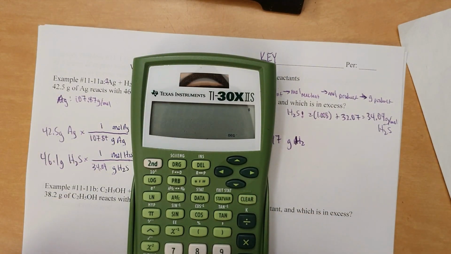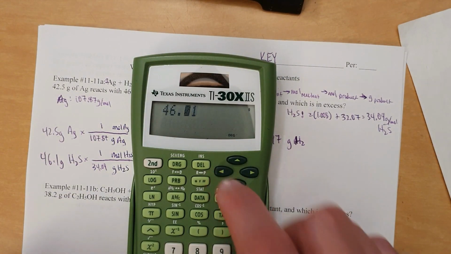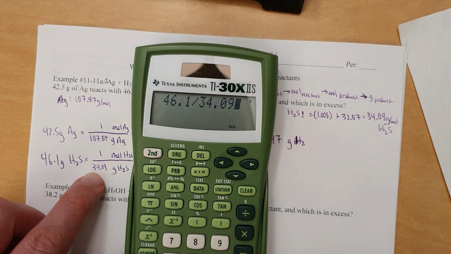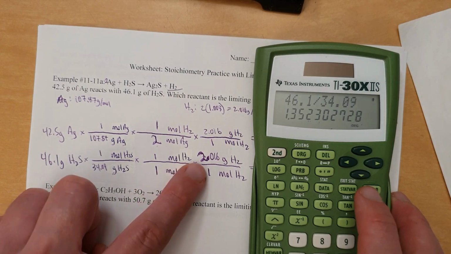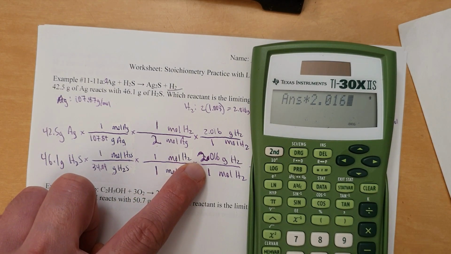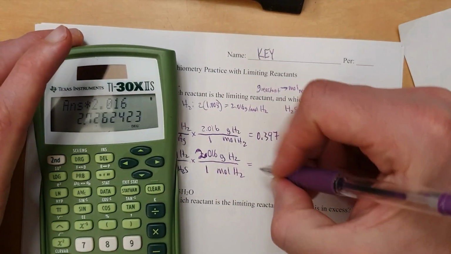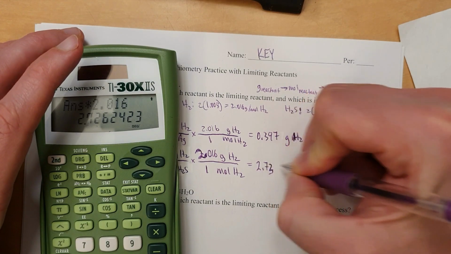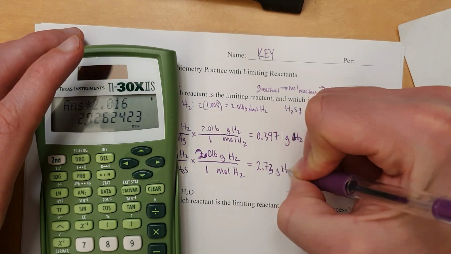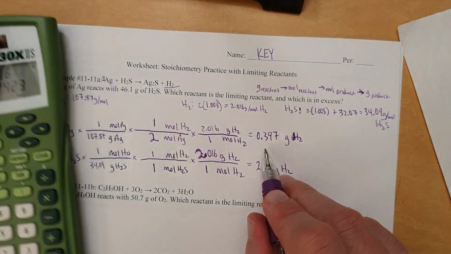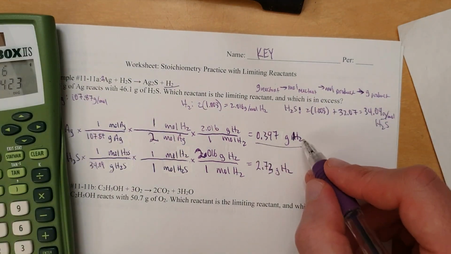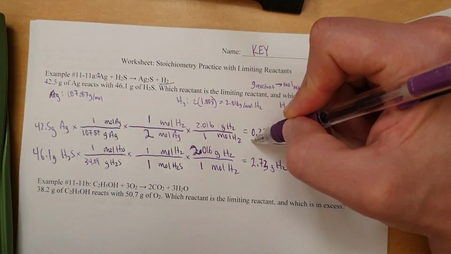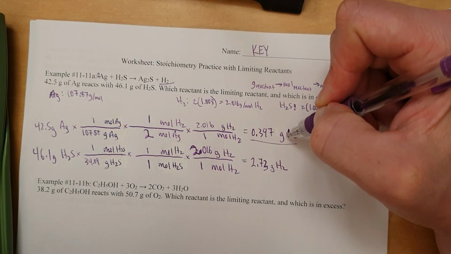All right, 46.1 divided by 34.09 equals times 2.016 equals 2.73 grams of H2. Clearly this made less, which means this tells us that... sorry, I don't know why I just said that. This is less. I don't know why I just said H2 is limiting reactant.